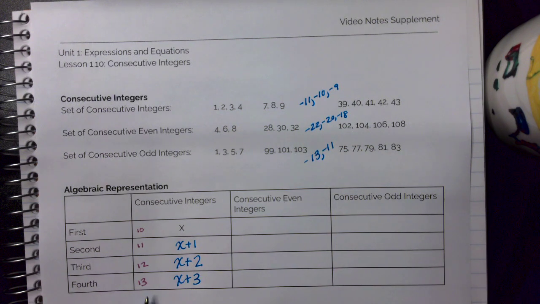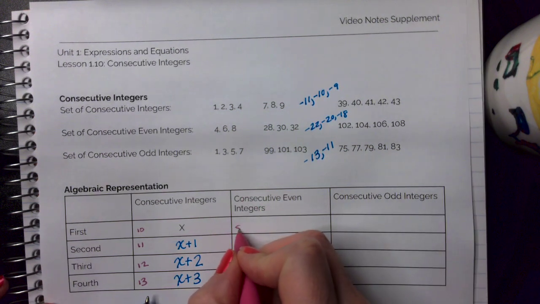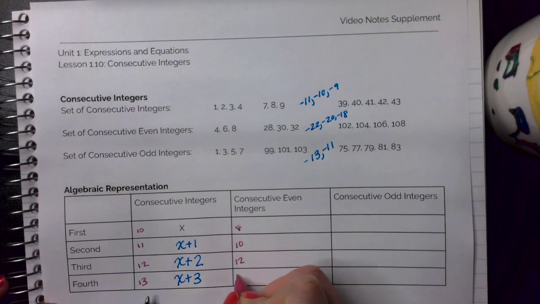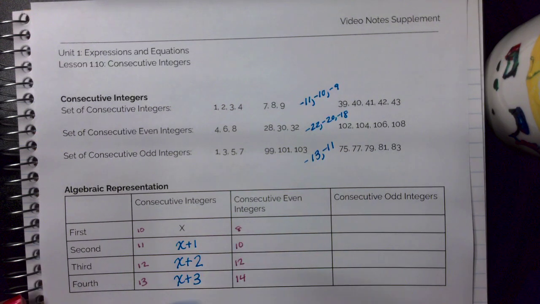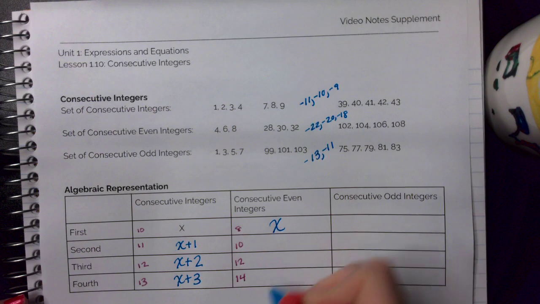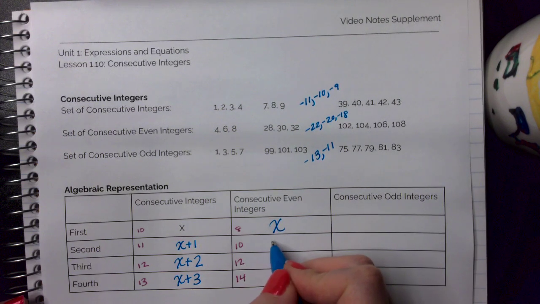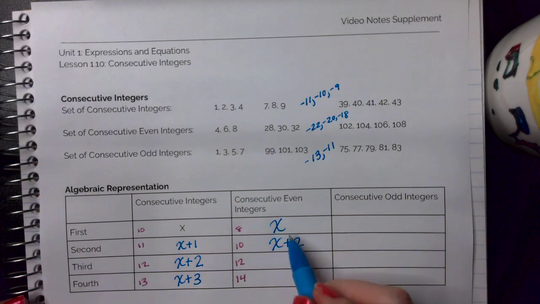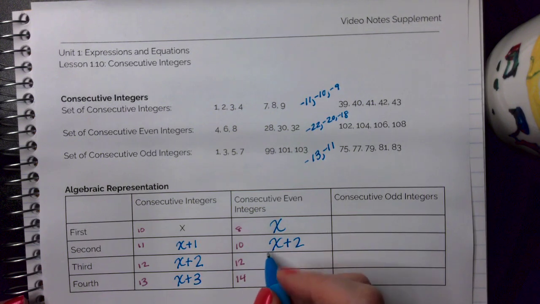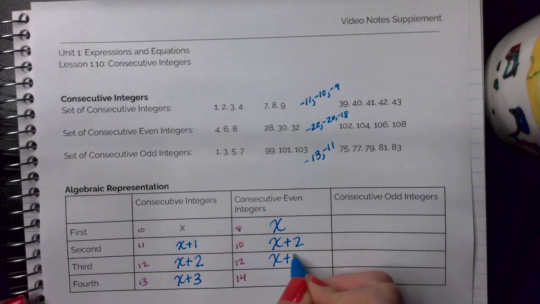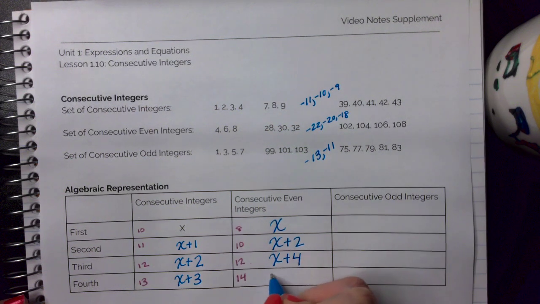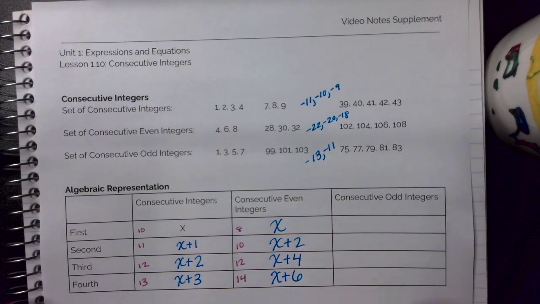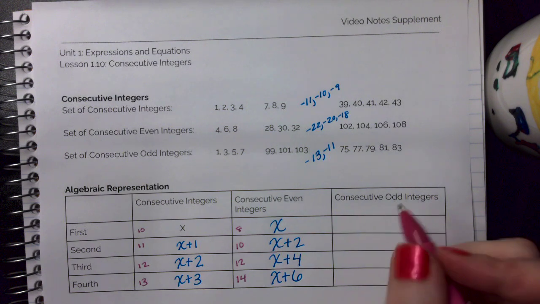Now if we think about consecutive evens, let me get some evens going here. The first, we're going to keep as x, but then the next number will not be x plus 1, it'll be x plus 2, because you skip a number when you go up by evens. And then we have x plus 4, and then x plus 6. Let's check out some odds.